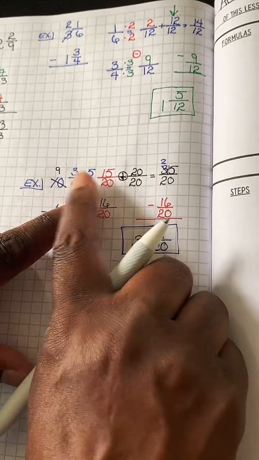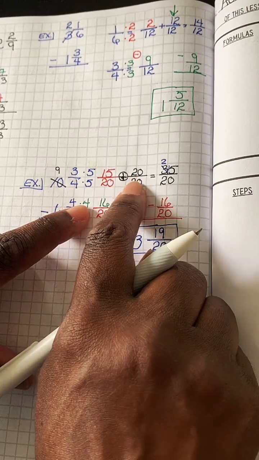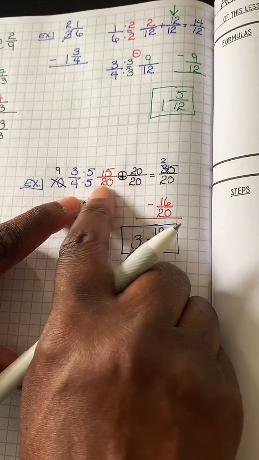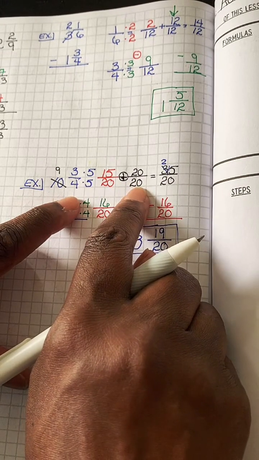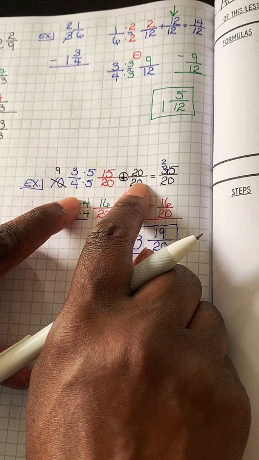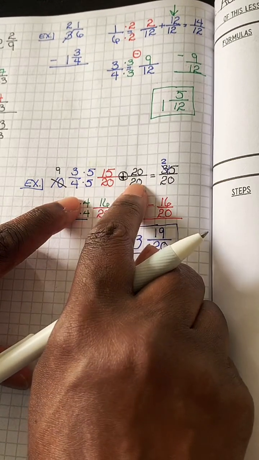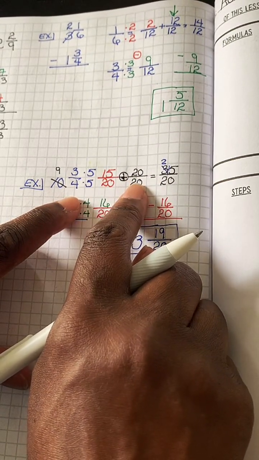Even if we brought the 1 over here, that means we will have 1 over 1. In order for us to add these two together, I need a common denominator. So that's why I had to make it 20 over 20, because I'm adding this whole to that.